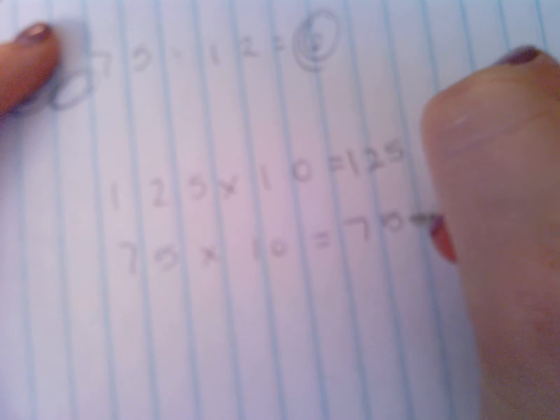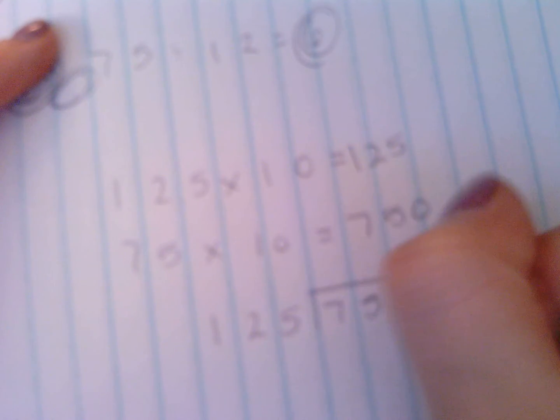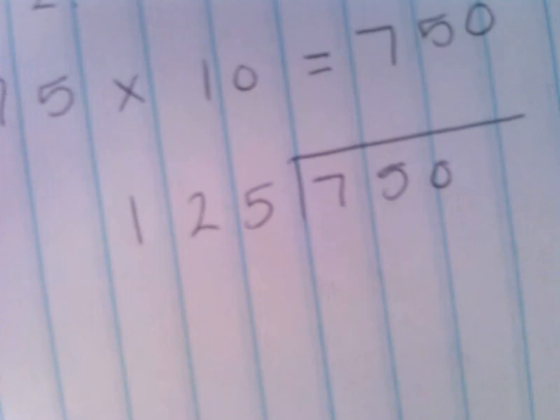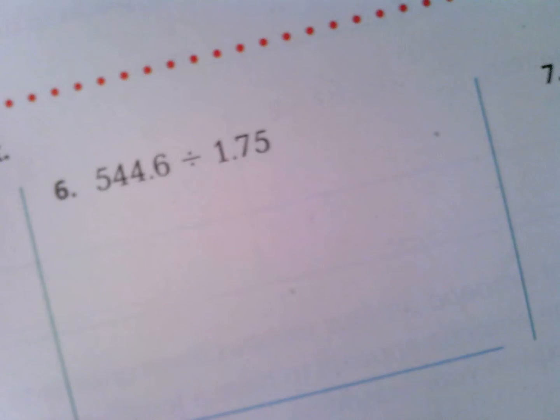So then I go ahead and do the same thing to my dividend, which is 75. So I say 75 times 10 equals 750. So now this is 125 divided into 750. Since this is a bigger number, I'm going to go ahead and use my calculator. Oh, sorry, that is 750 divided by 125. And my answer that I get is 6. So this is my quotient. Now we can go ahead and move on to number 6.